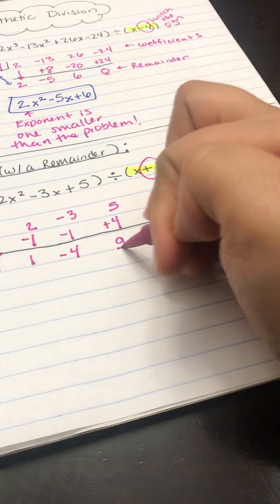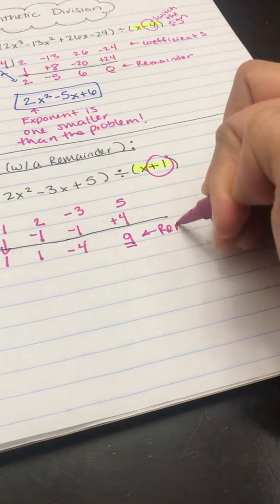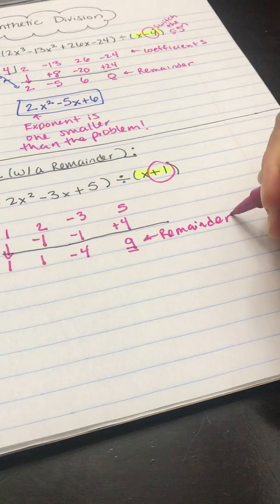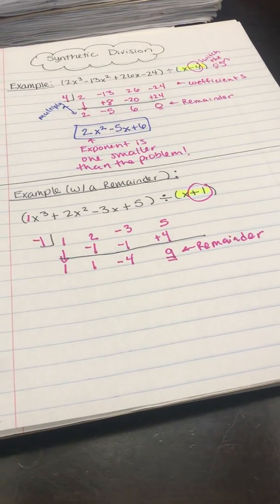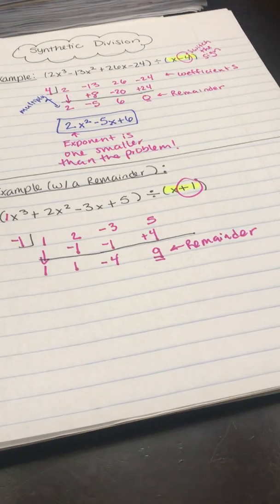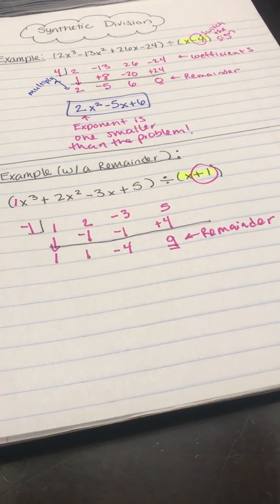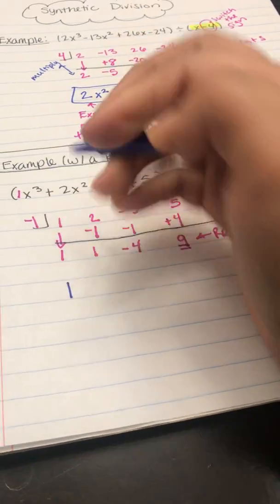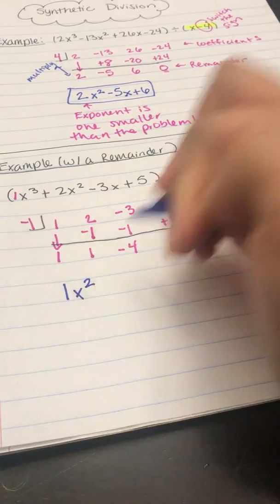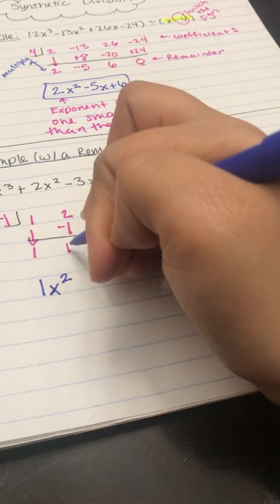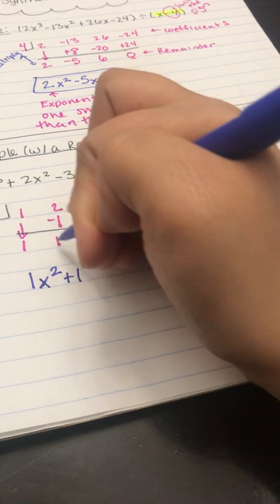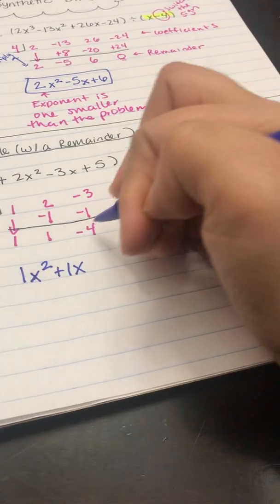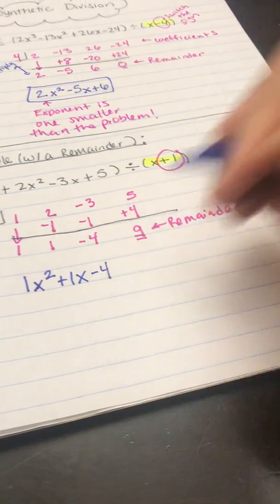So this last number here is going to be my remainder when I write down my final answer. Again, when you write down your final answer, you're going to go down one exponent. So instead of 1x cubed, I'm going to put 1x squared. After 1x squared, I'm going to put the 1. After x squared is x. Then I'm going to put my -4.